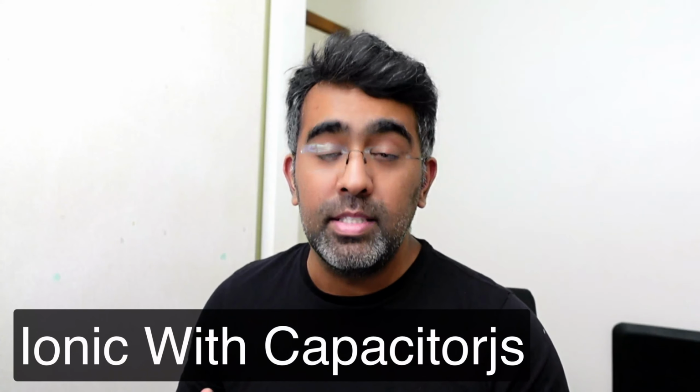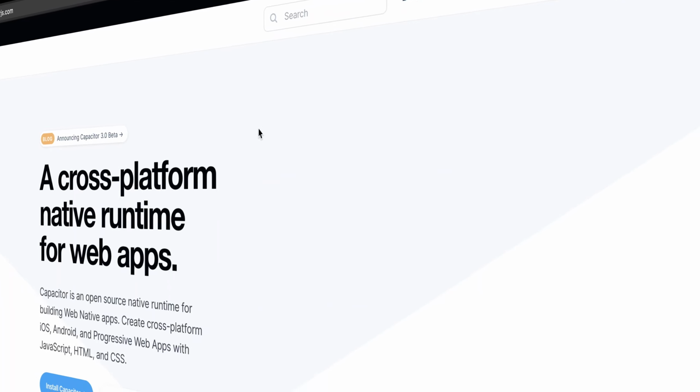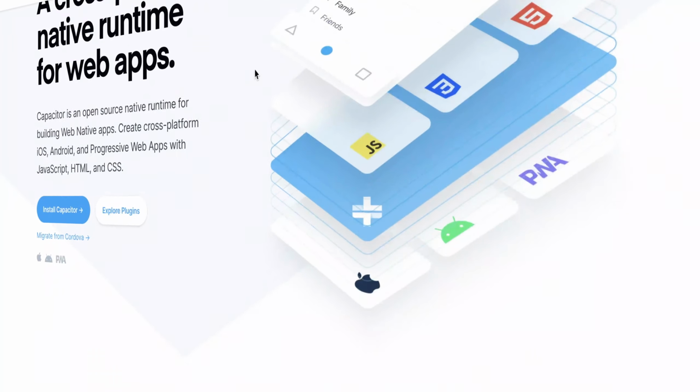Today I'm going to be teaching you Ionic with Capacitor. Capacitor has become a de facto way of building Ionic applications. So we have Ionic, which is a UI library, which also integrates with Cordova. The Ionic website itself doesn't recommend using Cordova anymore. So what they recommend is Capacitor.